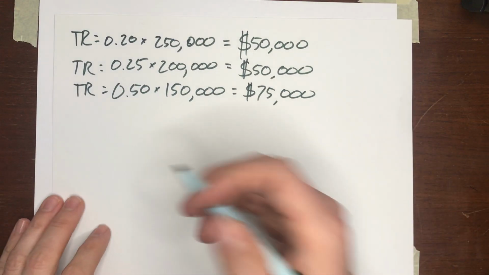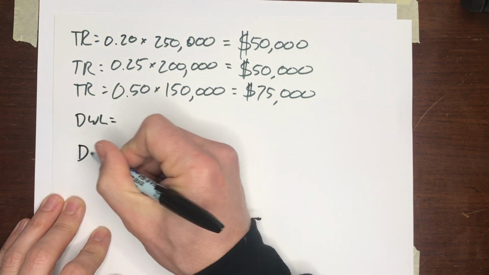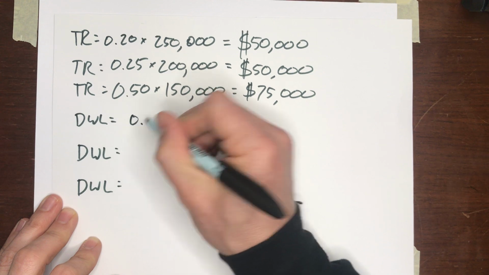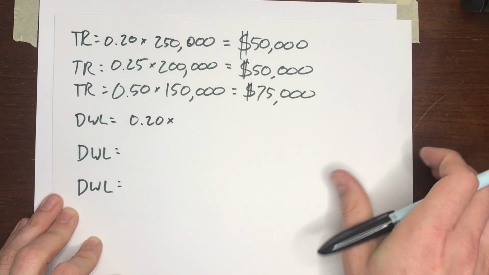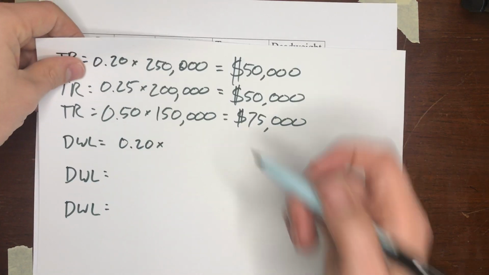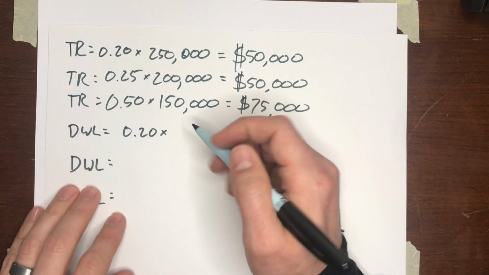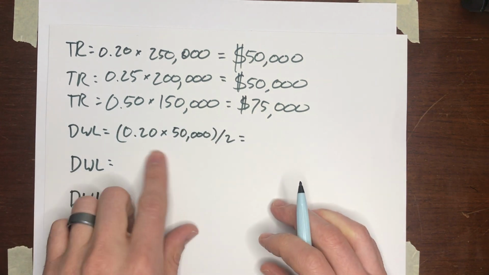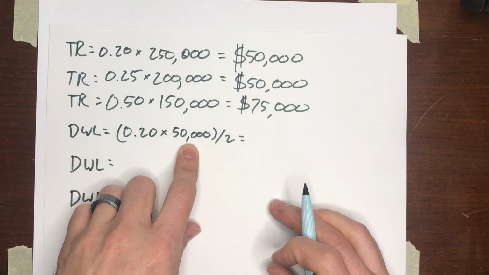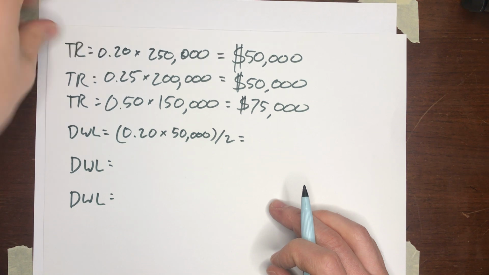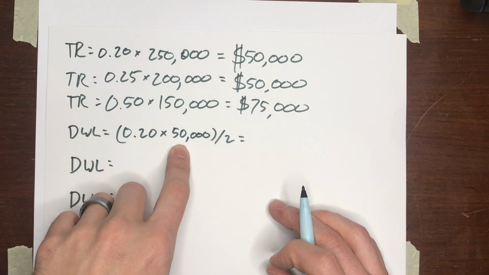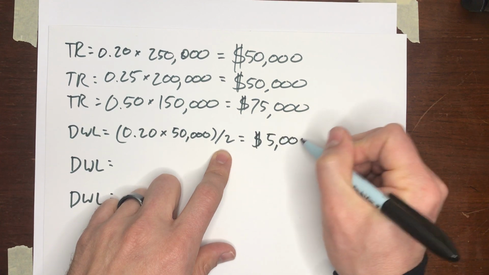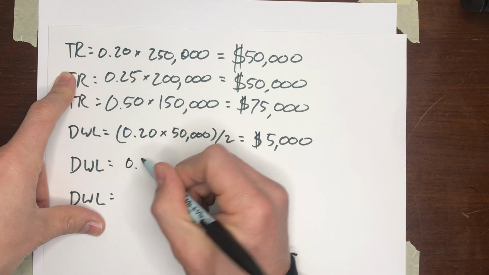So I'm going to have 3 deadweight losses. In one case, it's going to be 20 cents per unit. And how many fewer trades? Well, I can tell from here: 300,000 minus 250,000, there's going to be a reduction in trades of 50,000. And we will divide that by 2. So 20 cents times 50,000 gives us $10,000 as the numerator, divided by 2, $5,000.